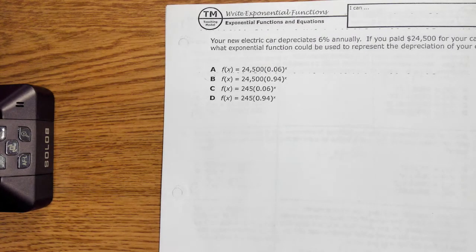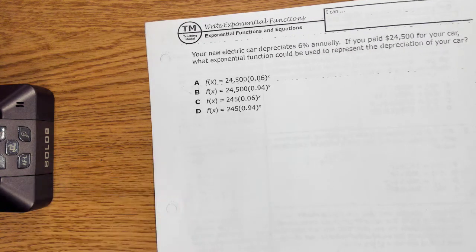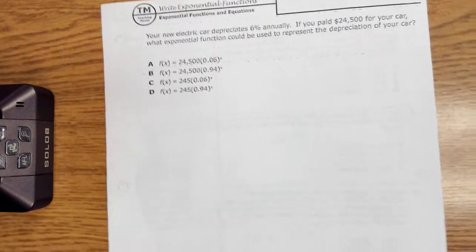Your new electric car depreciates 6% annually. If you paid $24,000 for your car, what exponential function could be used to represent the depreciation of your car? First thing we need to do is make sure, again, we understand.